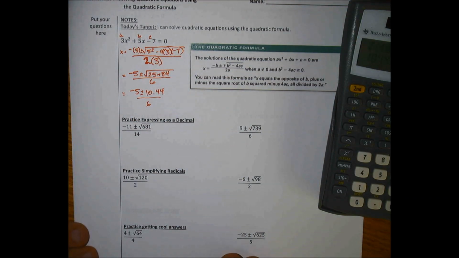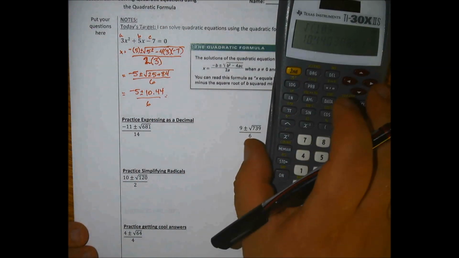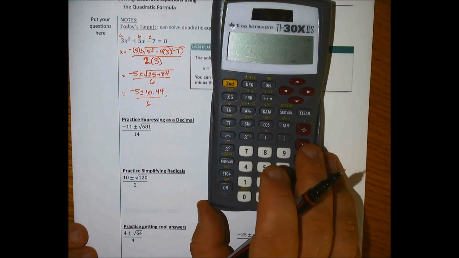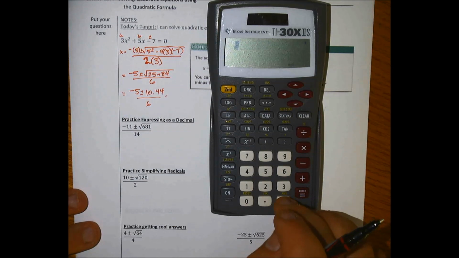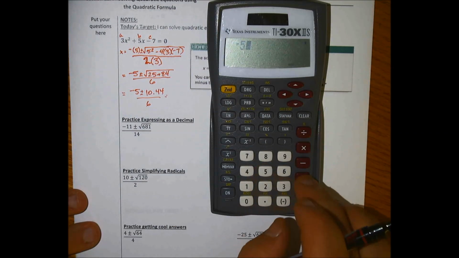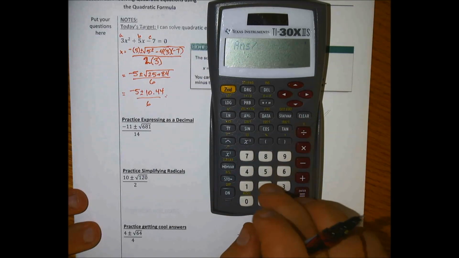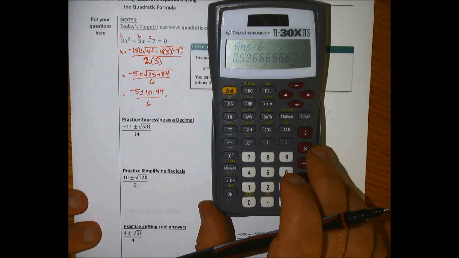Now if you notice, we do have that plus or minus on there, and that's a big thing because we're going to have 2 answers on all these, just like we did when we solved by square roots. So let's start with the positive. Negative 5 plus 10.44 divided by 6 gives me 0.9066.